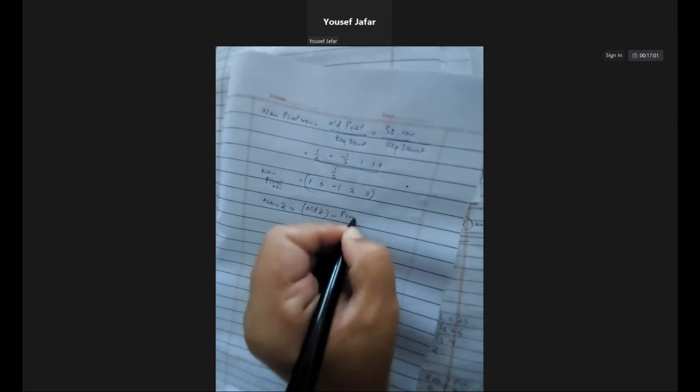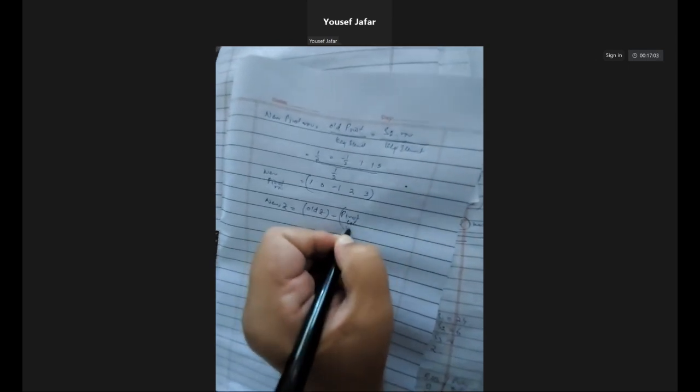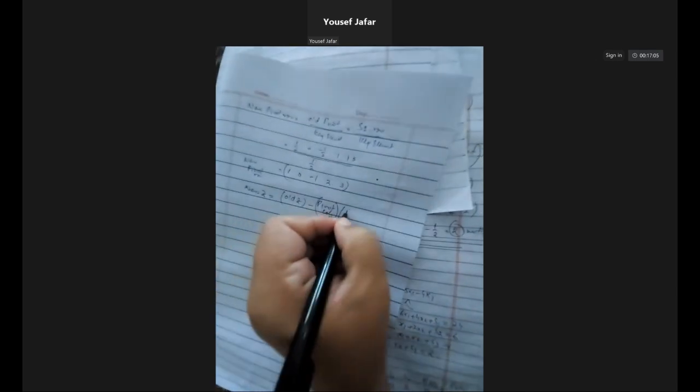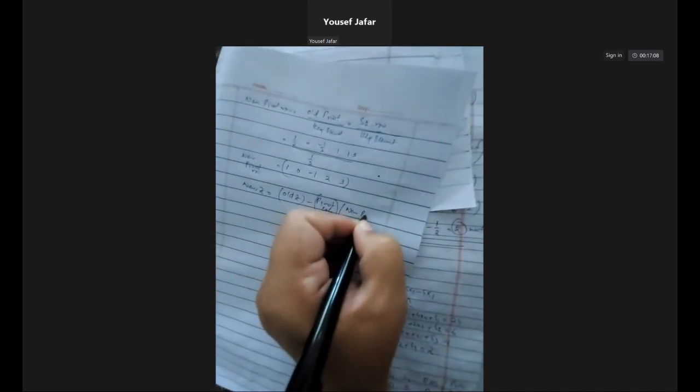This is the scenario. So now we will update the z row and x2 row. Now new z is equal to old z minus pivot column coefficient into new pivot row. Okay, so the new pivot row is here.